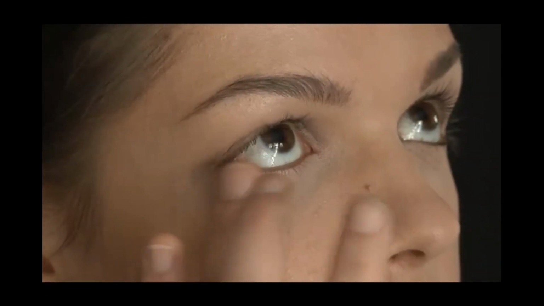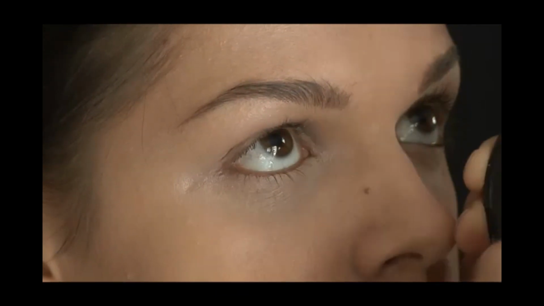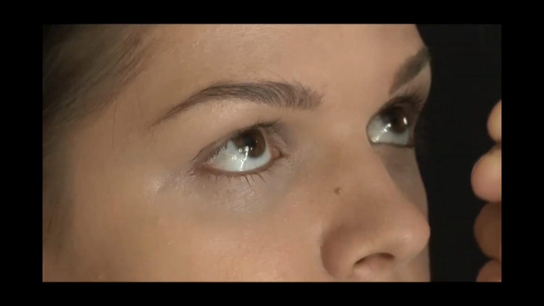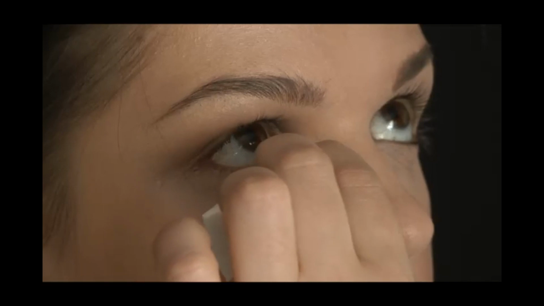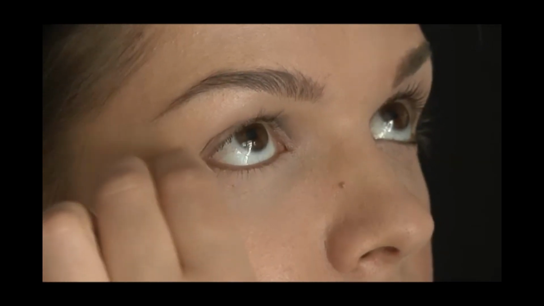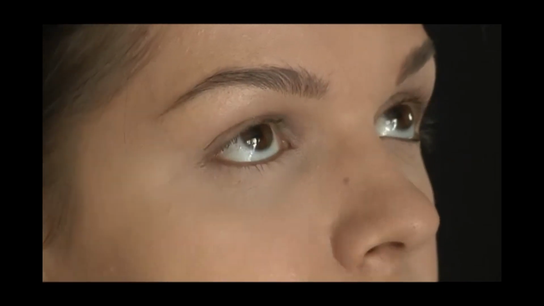Making sure it's nice and even looking. I'm going to hold that position, take my sponge, put it into my powder, buff the excess, and gently go in and seal it so that it won't crease anymore. And you'll have that perfect coverage under the eye and no dark circles.